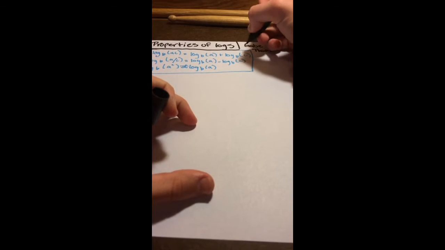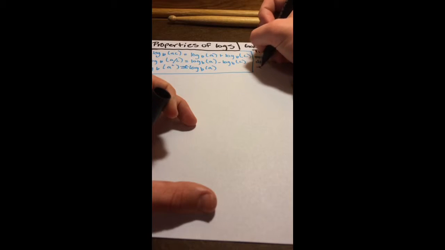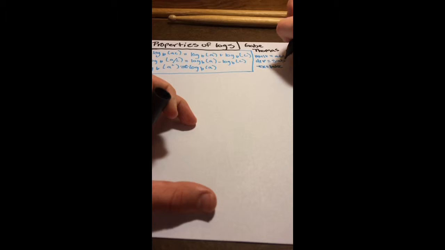Let's go a little more in depth on the multiplication, division, subtraction, and addition. A few helpful tips you're going to need to know: multiplication is equal to addition, division is equal to subtraction, and an exponent you're going to take out and multiply.